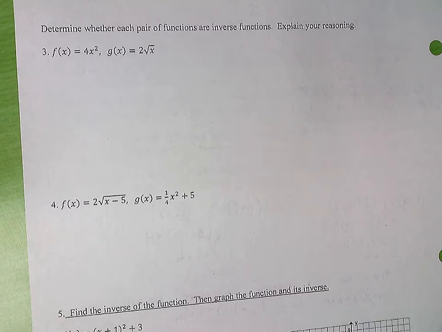All right, I'm going to start going through number 3. Let's quiet down now, please.